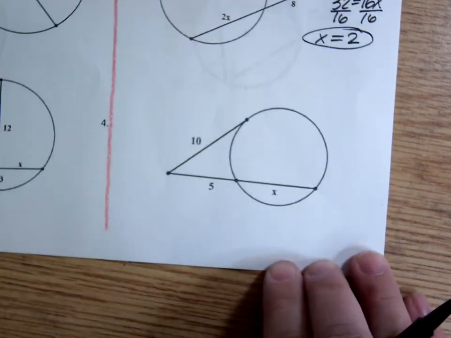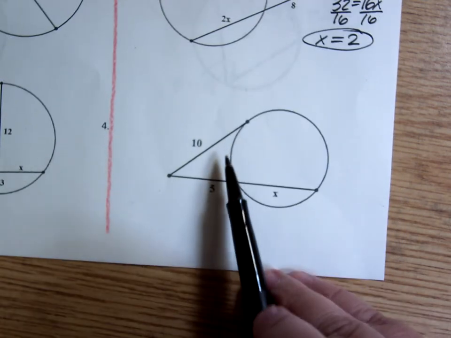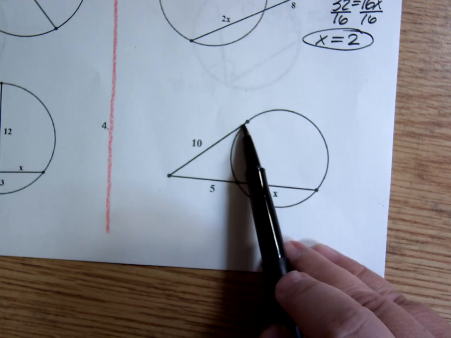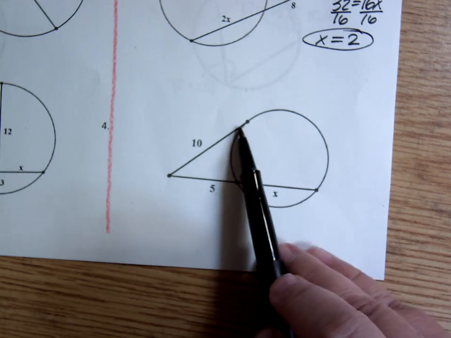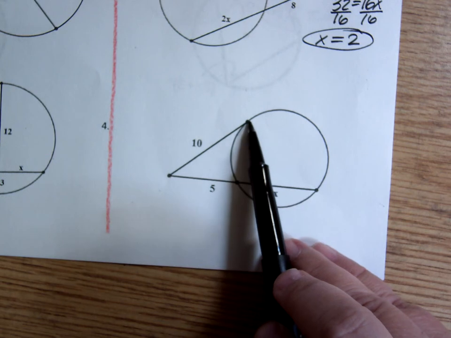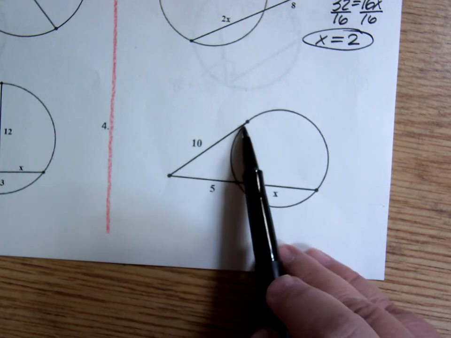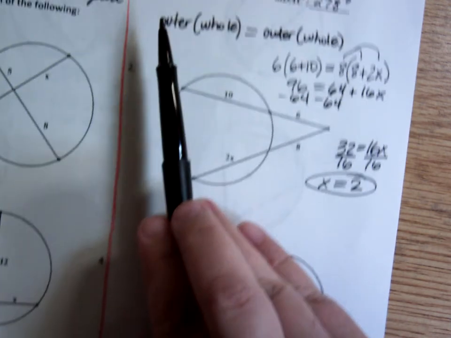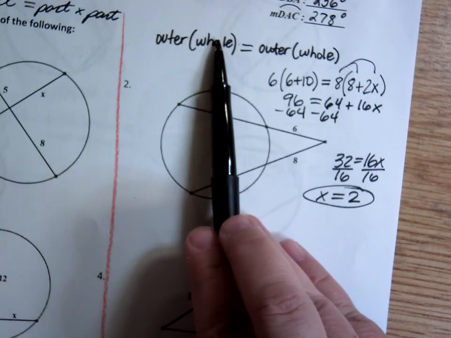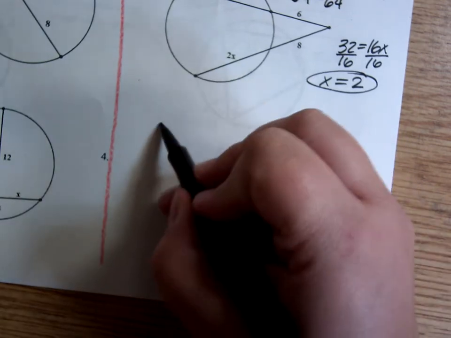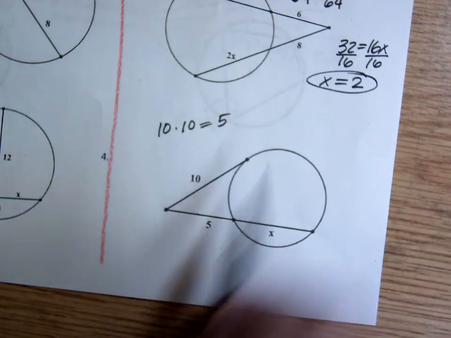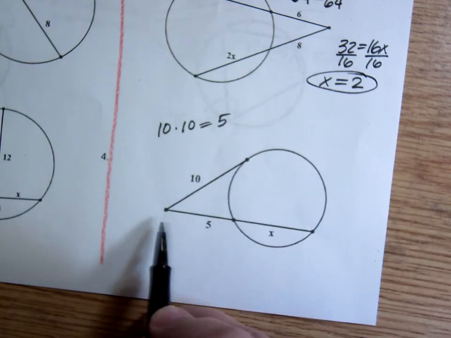Next one, what's different about this one is that this segment, the outer part, is the whole thing. 10 is the outside part, and 10 is the whole thing because this segment never goes inside the circle at all. When that's true, you just multiply it times itself. You're still doing outer part times whole equals outer part times whole. It's just that on this segment, the outer part is the whole, so 10 times 10 equals 5 times the whole thing. Remember, you add 5 plus x.